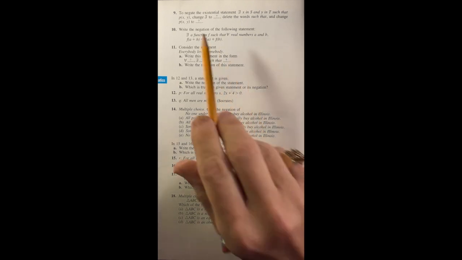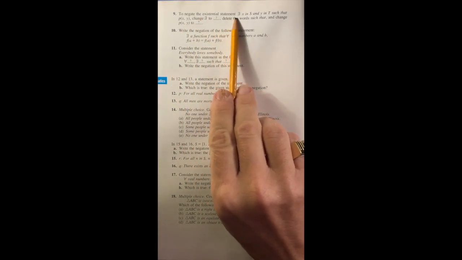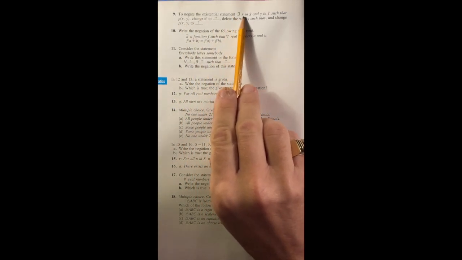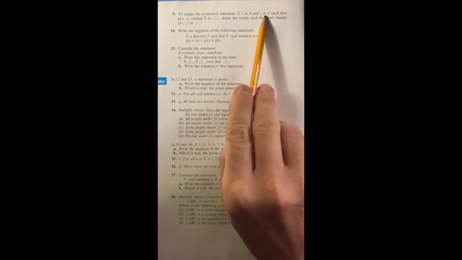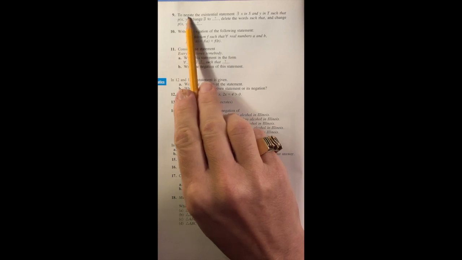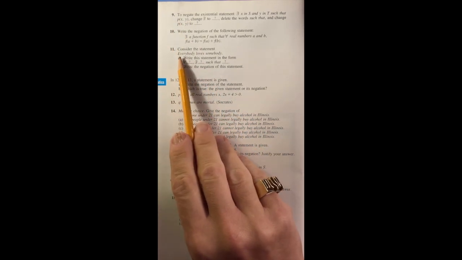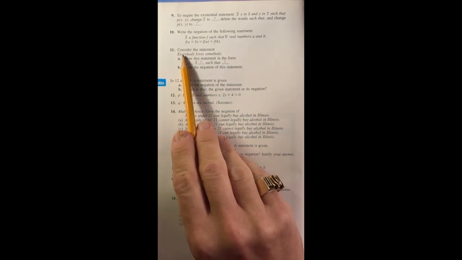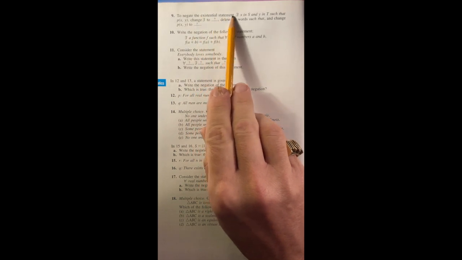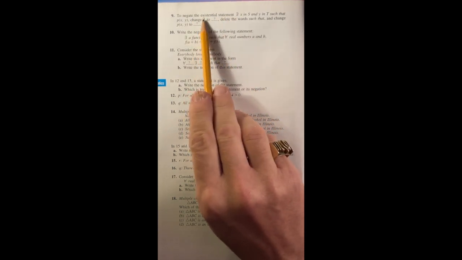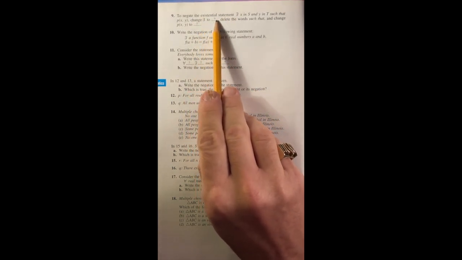All right. To negate the existential statement, there exists an x in S and a y in T such that they have this relationship. Well, to negate the existential statement, change this to for all, right?